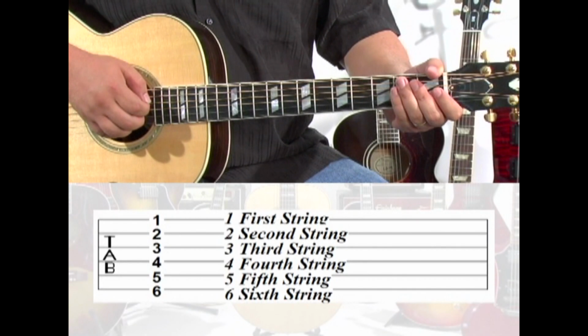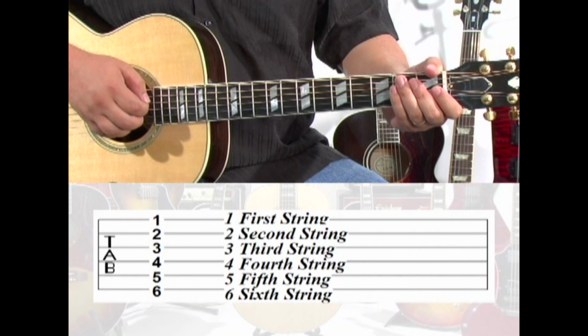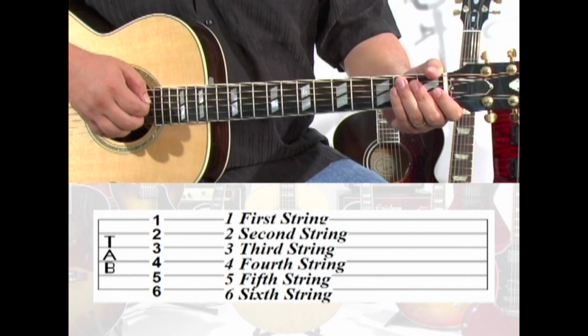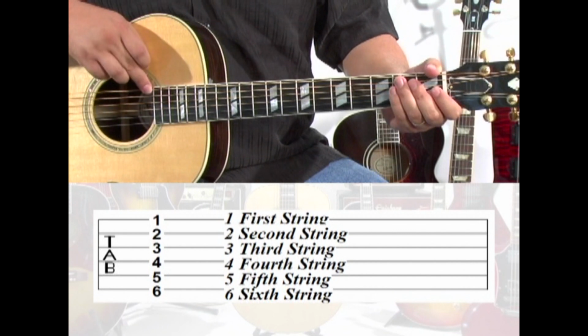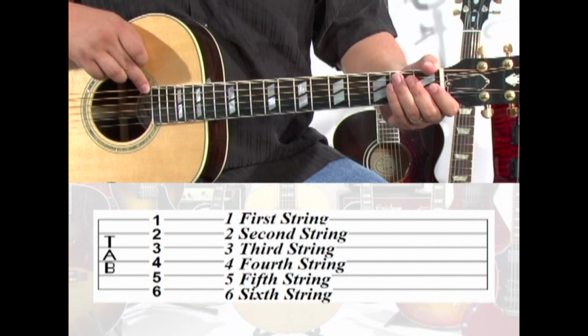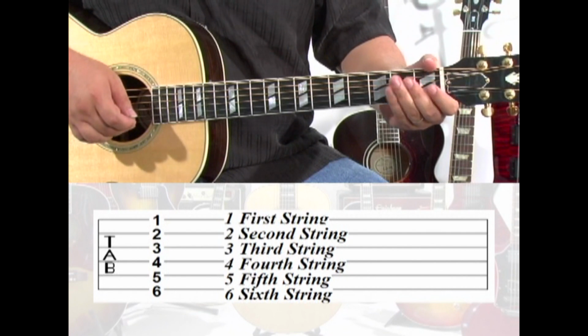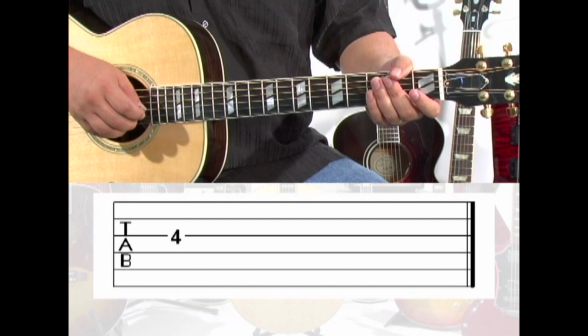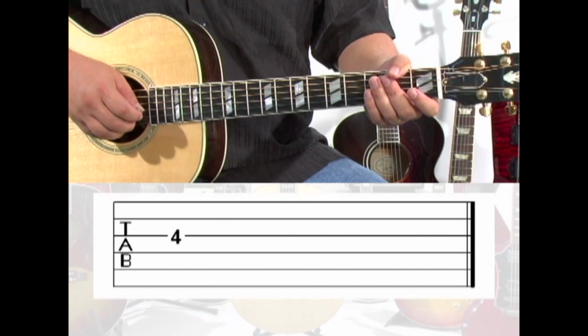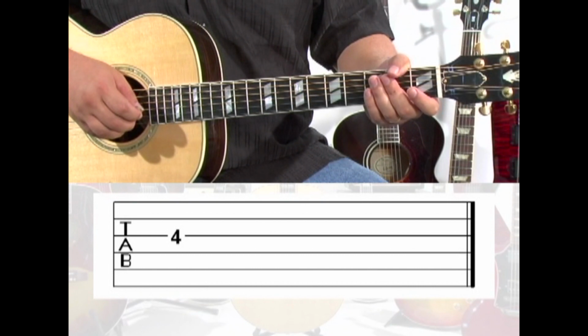Tablature, or tab, is sometimes referred to as the 6-line staff or the guitar staff. Each line represents a string, the bottom line being the 6th and lowest pitch string, the thickest string, and the top line representing the 1st or highest pitch string, the thinnest string. Instead of using musical notes for each line, numbers are used to represent the fret that is to be played.